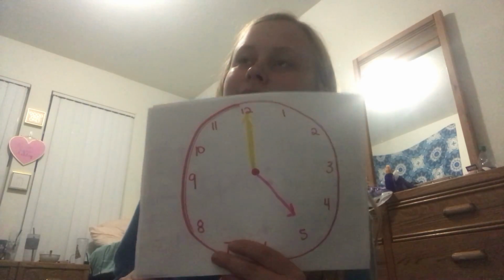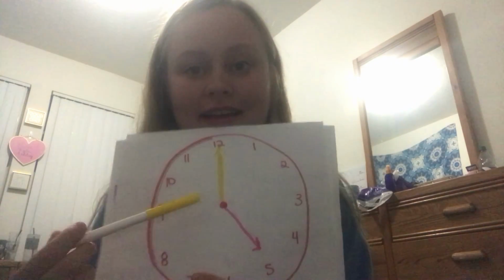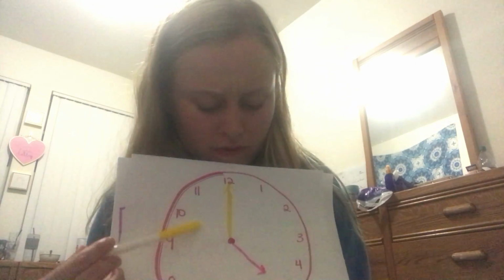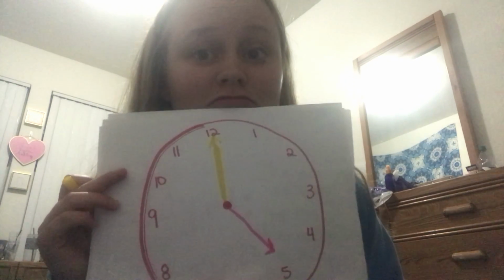Kylie. Yes, so these are the hands of the clock. Now, there's two of them, so what does that mean? Yes. Good job, Jane. So yes, one is a minute hand and one is an hour hand. Does anyone remember which one's which?